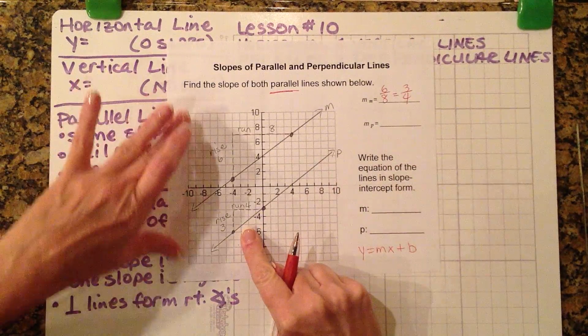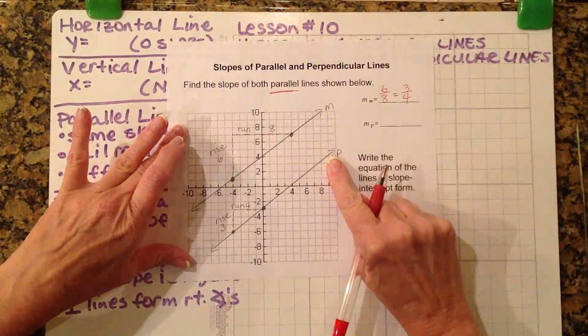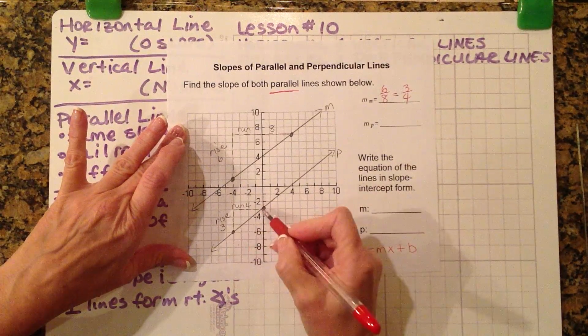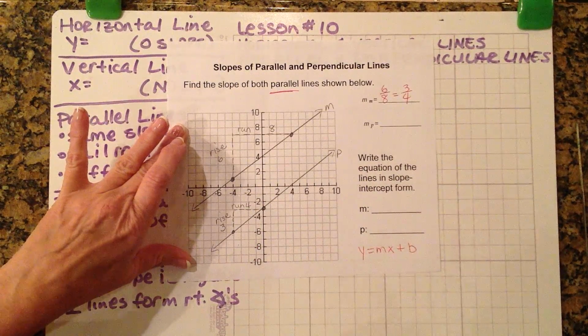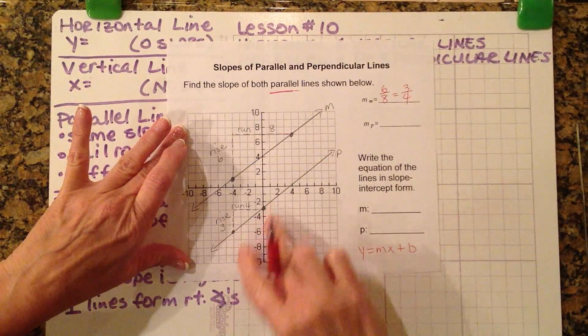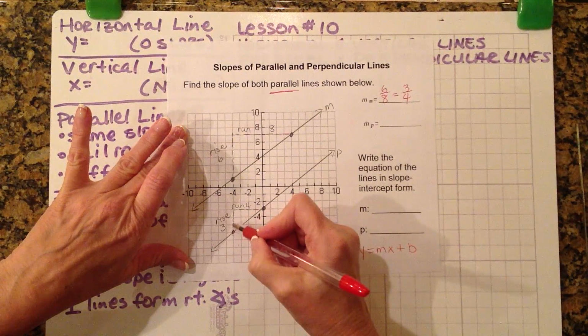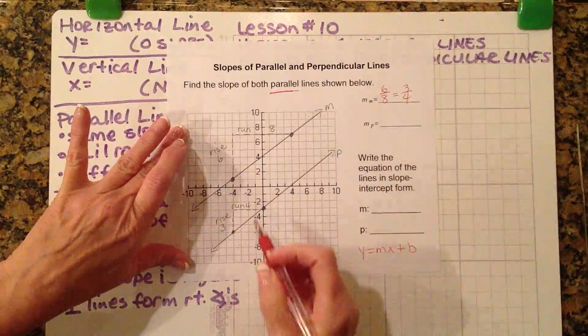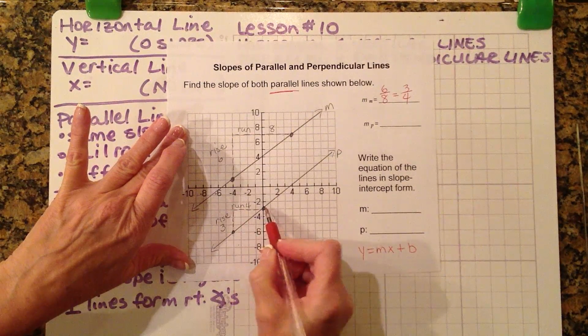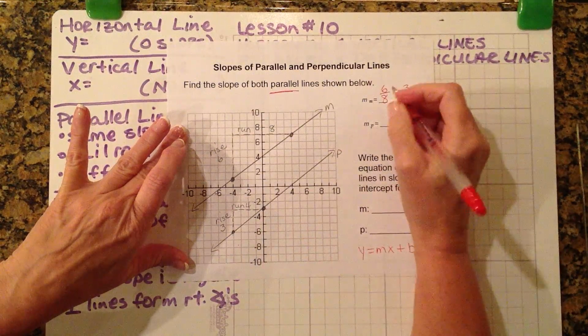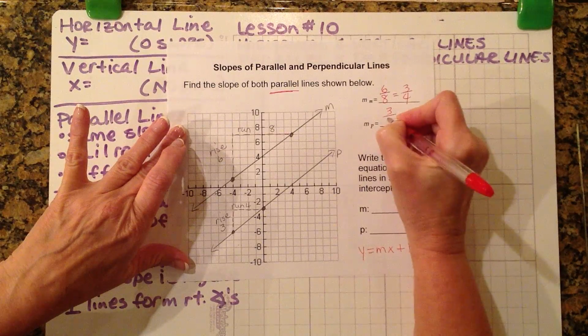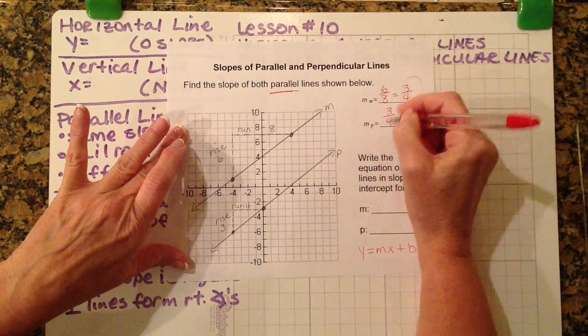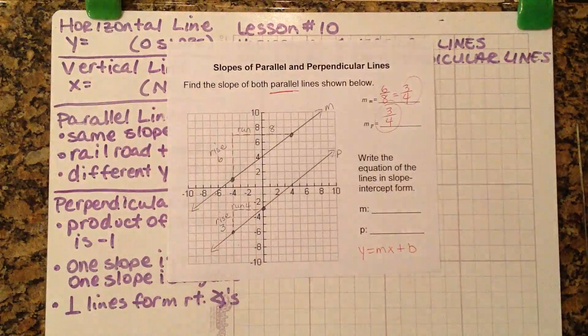Now let's go to line P and find its slope. And I just picked these 2 points to find the slope. I'm going to rise 3 positively and run 4 positively also. So that is 3 over 4. If you notice, their slopes are the same, and that means that they are parallel.